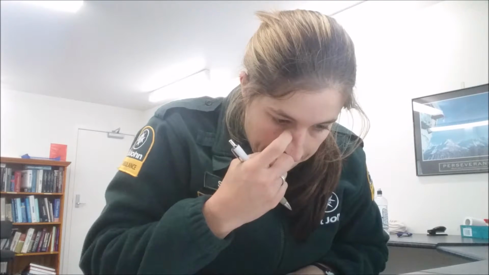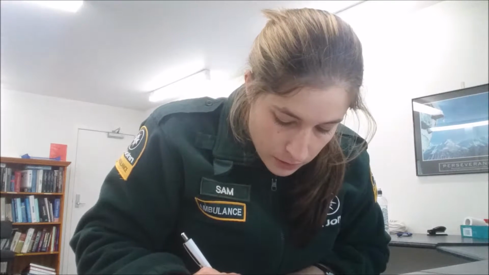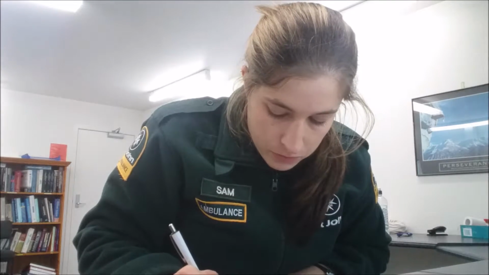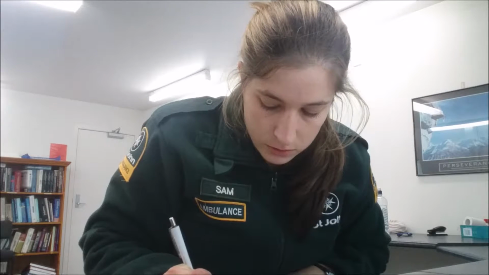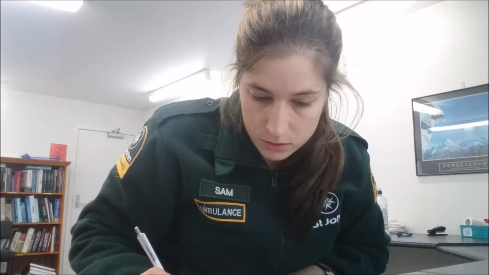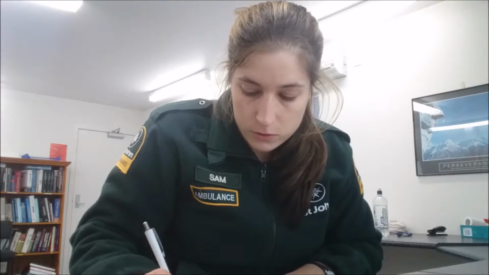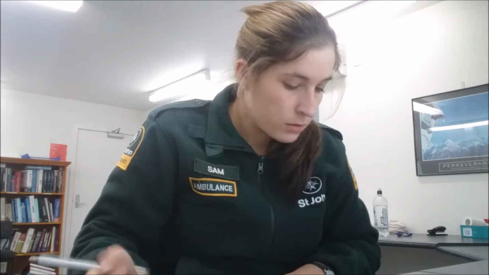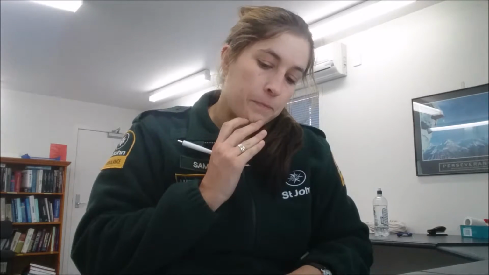So the PR interval is 0.24 seconds, so that's longer than it should be. So thinking of first degree heart block.